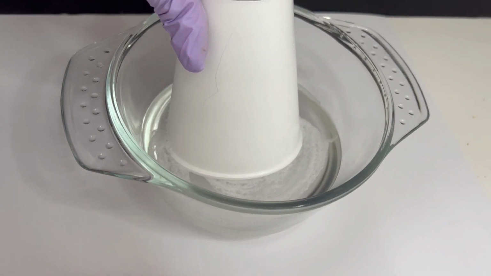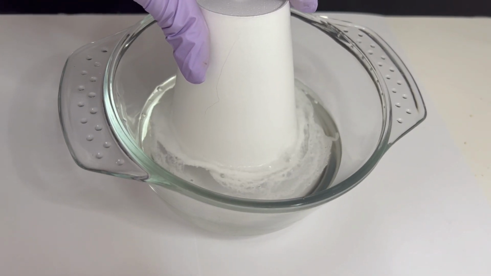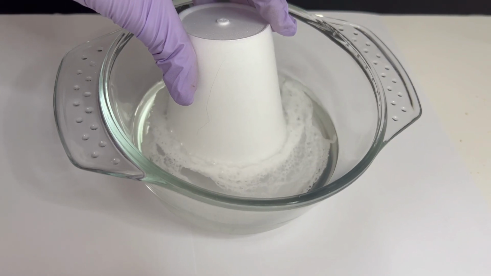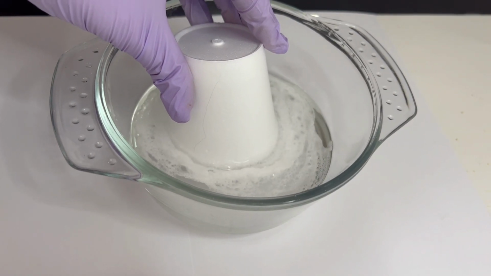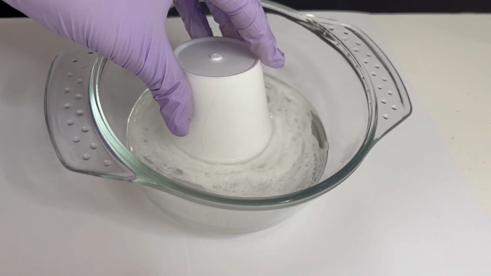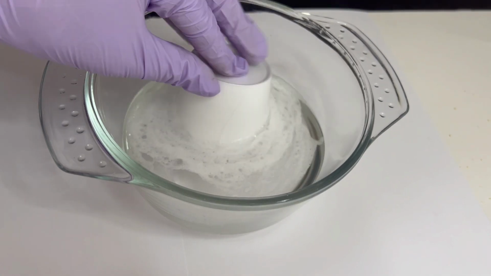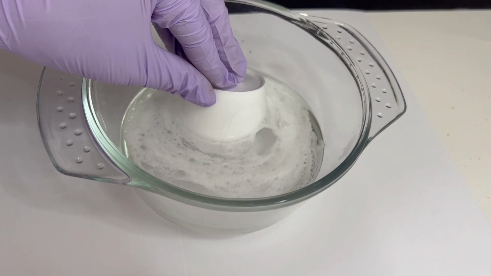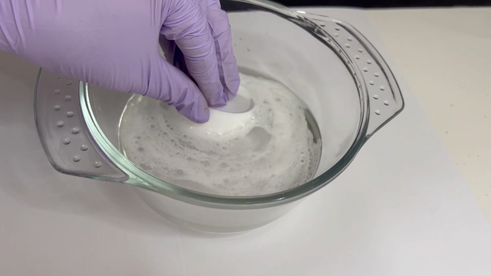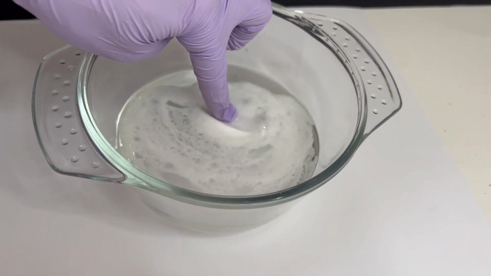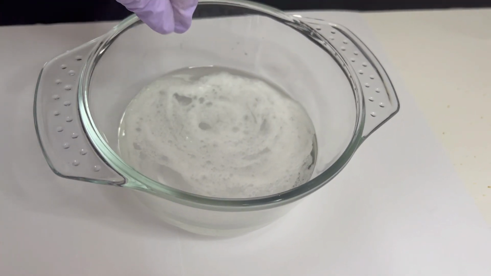Now I'm taking the second cup and adding it to the acetone as well. Again, you will see it dissolves very quickly. The acetone penetrates between the polymer chains and allows them to slide past one another, causing the foam structure to collapse. So, what's happening on a molecular level?